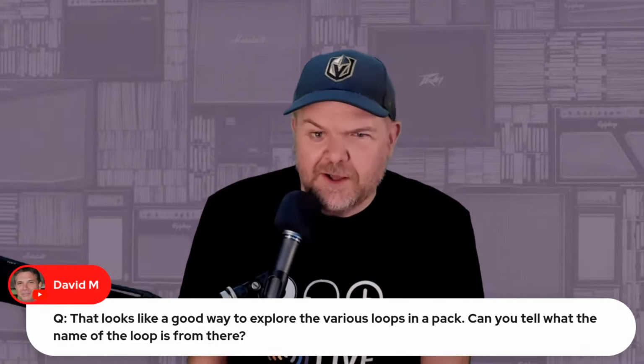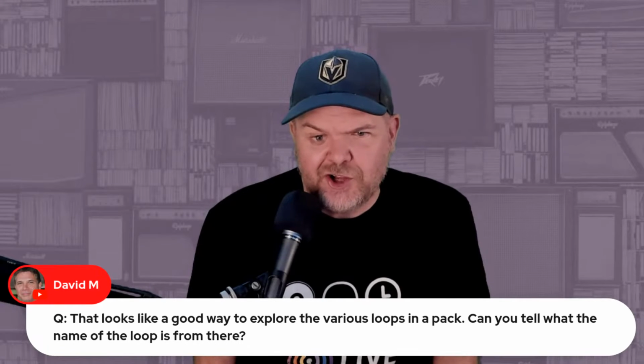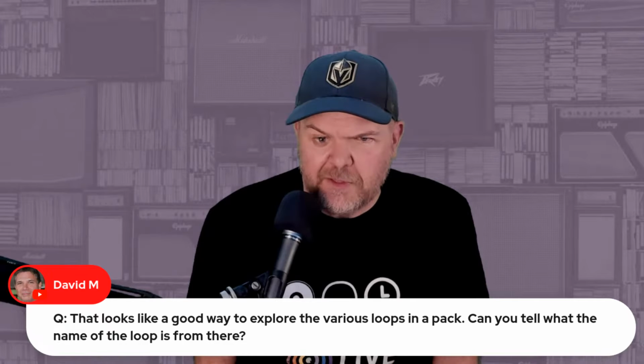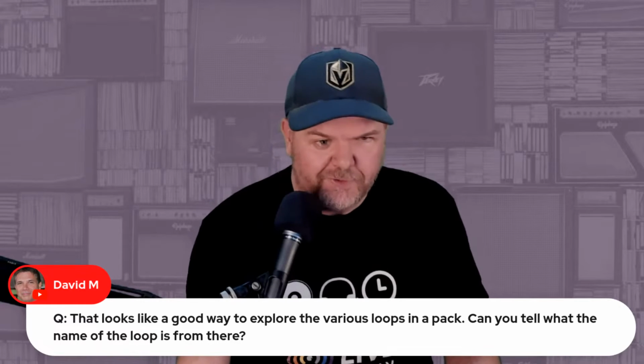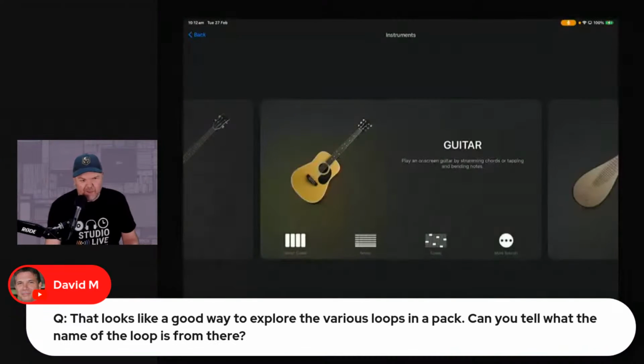Question from David. Looks like a good way to explore the various loops in a pack. Can you tell what the name of the loop is from there? No. Well, sort of. Here's the thing, you can actually go in and edit it. So let's show you this.